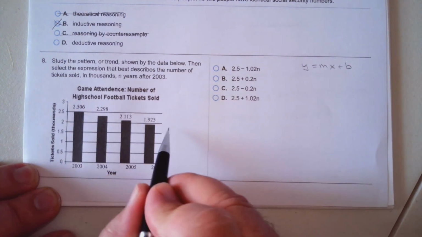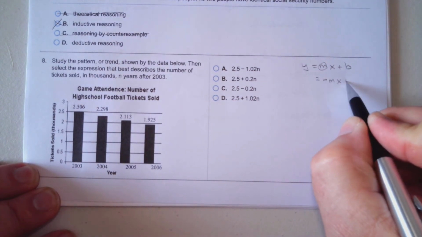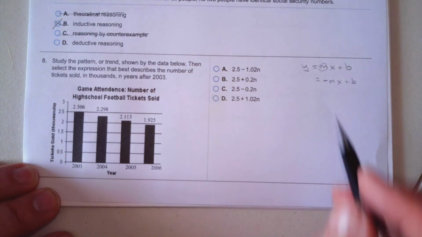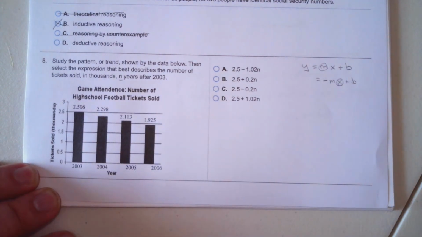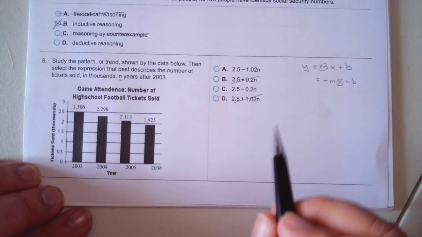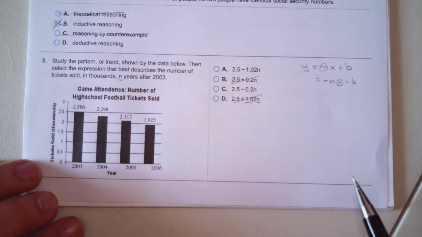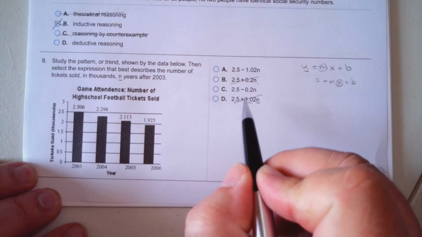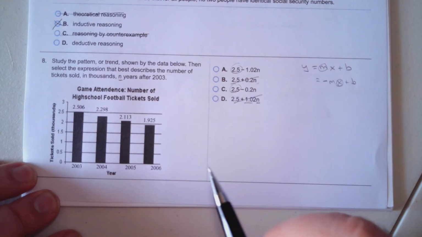Since the slope of this curve is down, whatever number we have here has to be negative. And the slope is whatever's in front of our variable. Our variable in this case is n. So we cannot use these two because the number in front of n is positive.